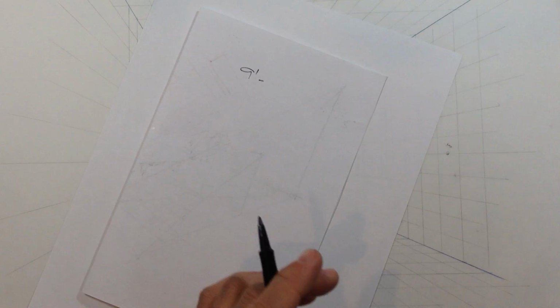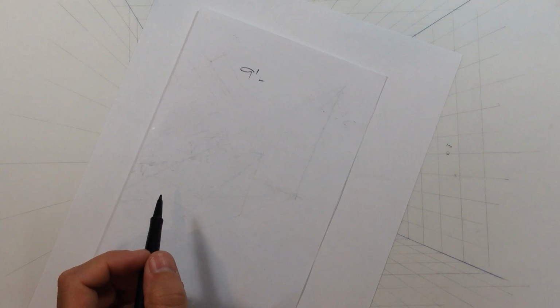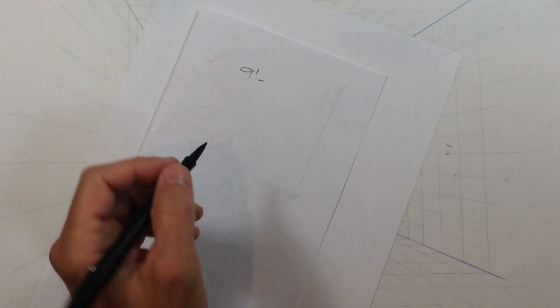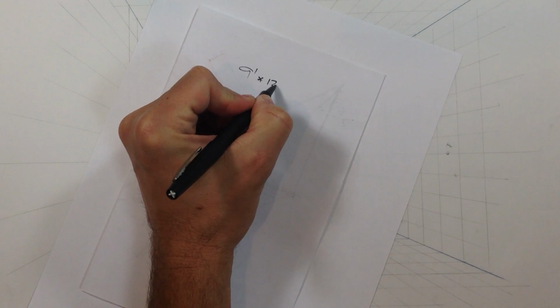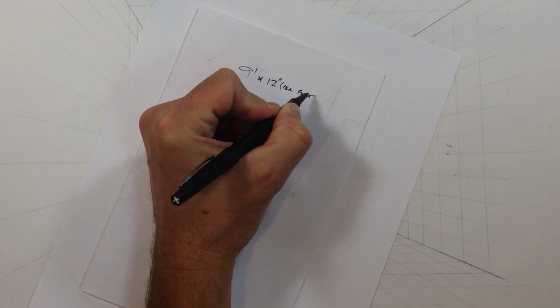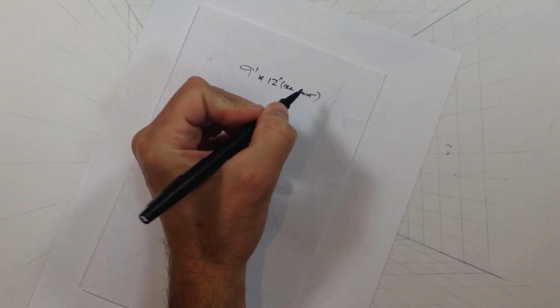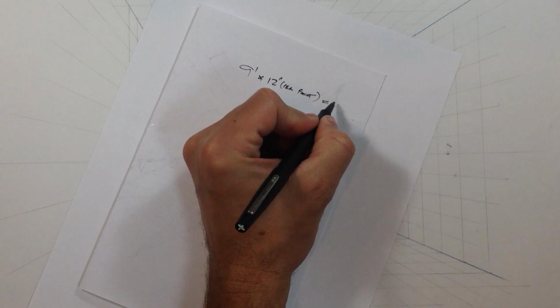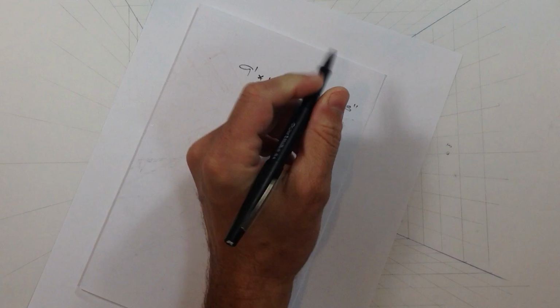If you can do the math in your head, that's great. Sometimes I get a little bit trying to talk and think and do all these things at the same time. I don't think great. 9 times 12. I should know those times tables. Okay, so 9 feet times 12 inches per foot equals 108 inches.